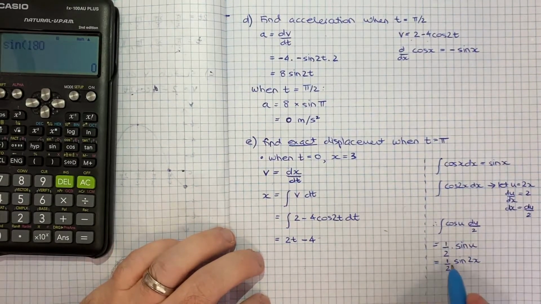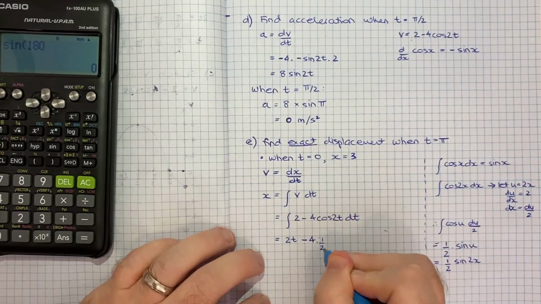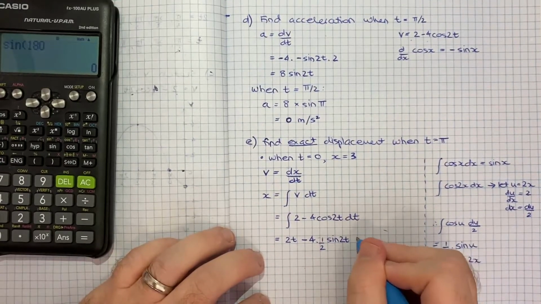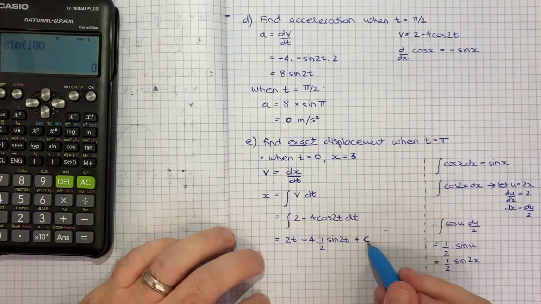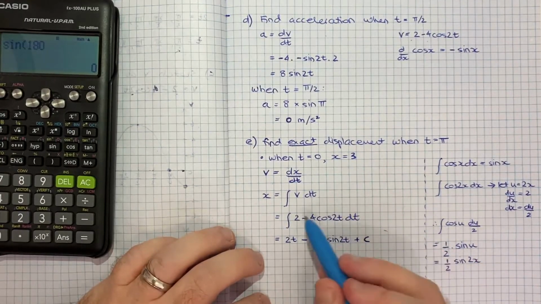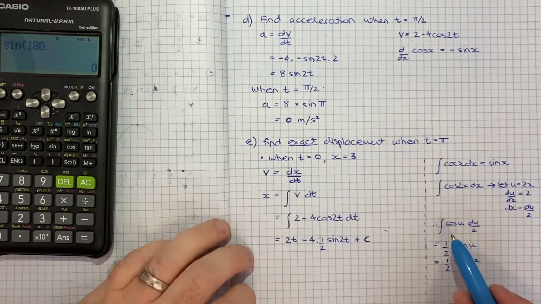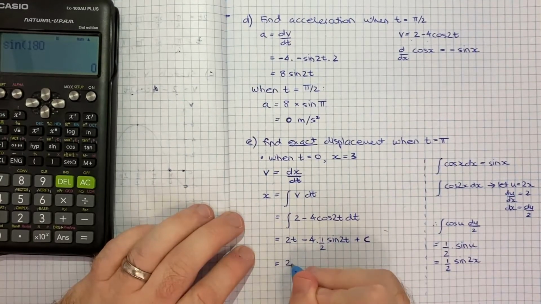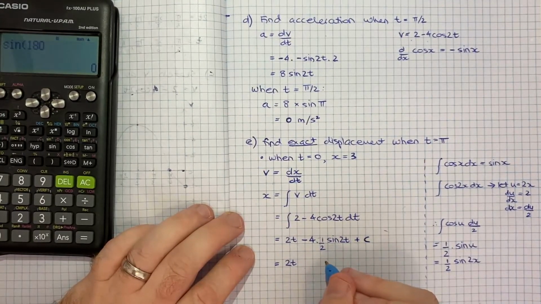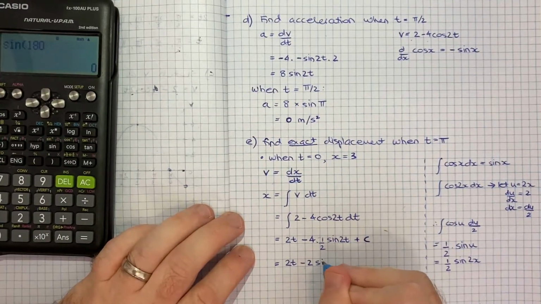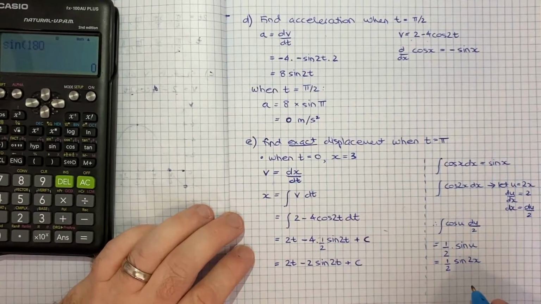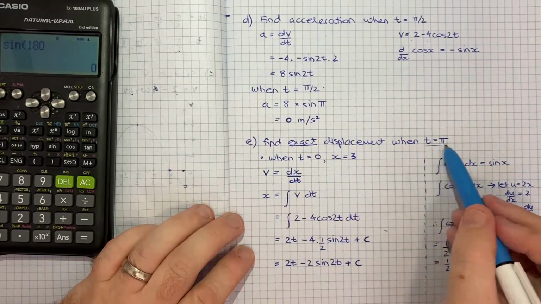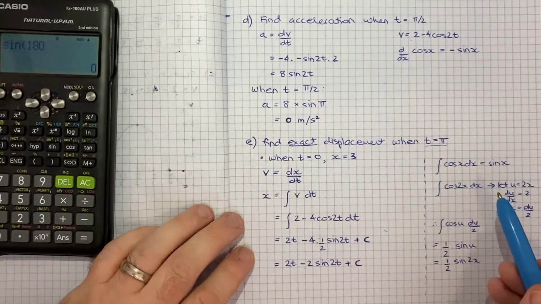So now what we can do is put that in. So it'll be minus 4 times a half sine 2t. Here we're dealing with t. And now I'll just do plus some constant, which captures all of the constants together that we would have encountered here. So I'll simplify this a bit more. So that's 2t. 4 divided by 2 is 2, so minus 2 sine 2t plus c. And now we need to find this constant so that we can then plug in t is equal to pi and get our exact displacement. So I might turn over for that.